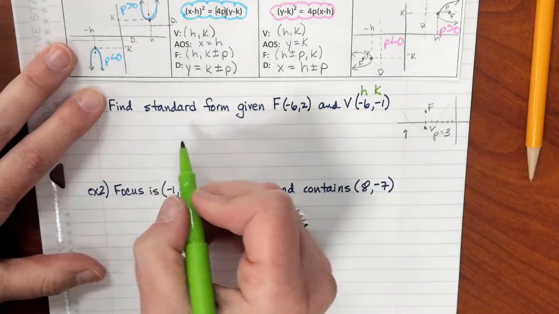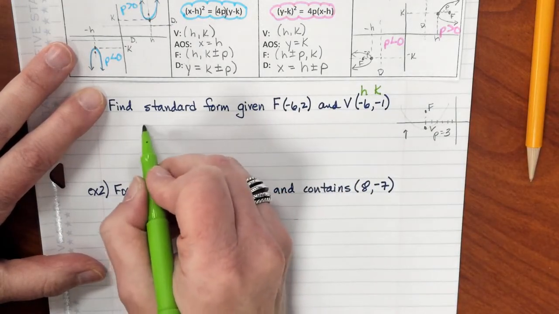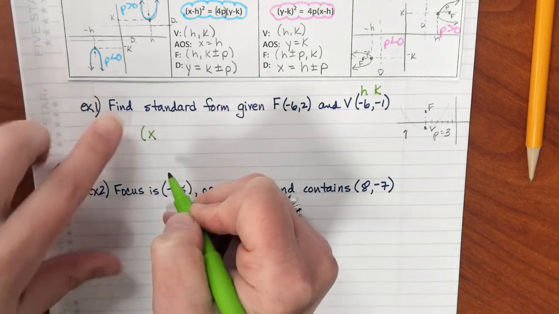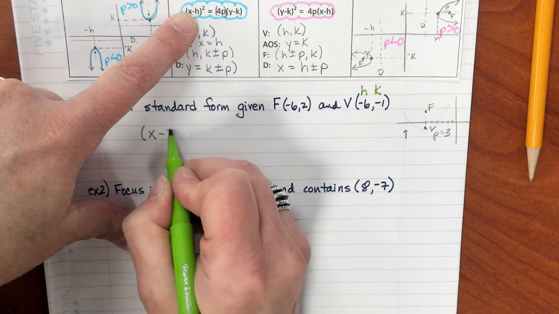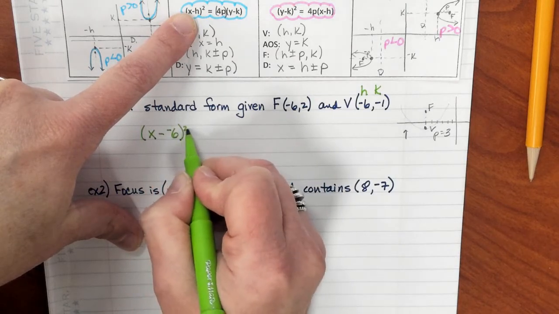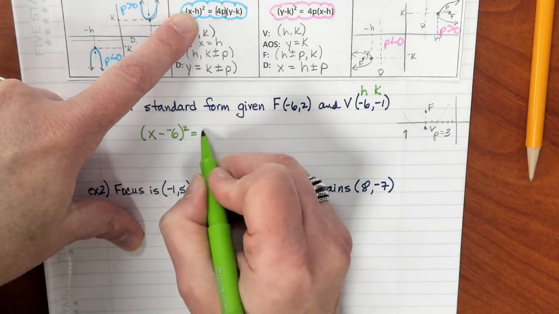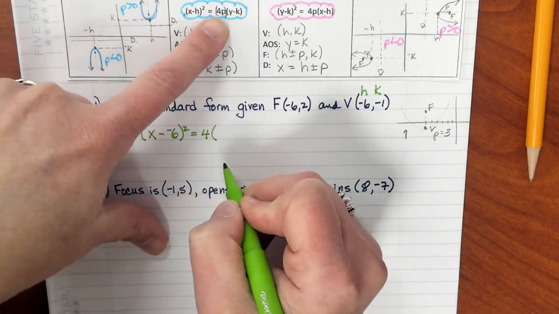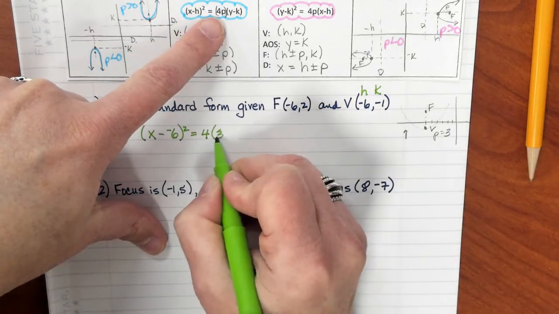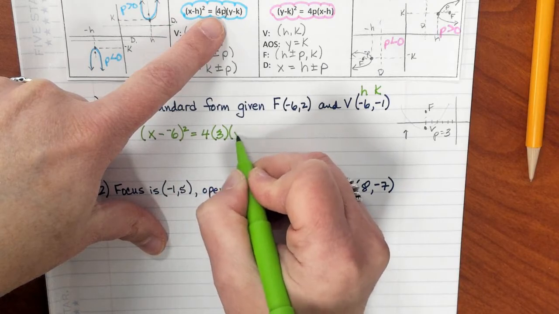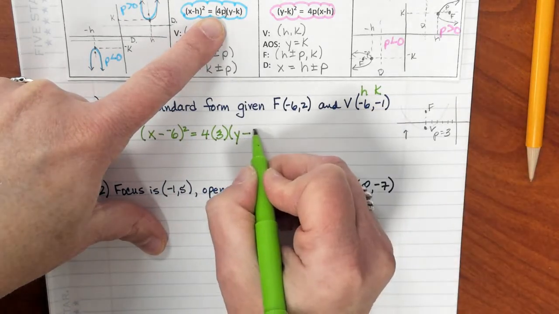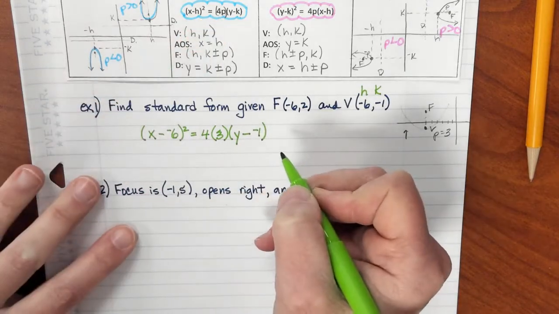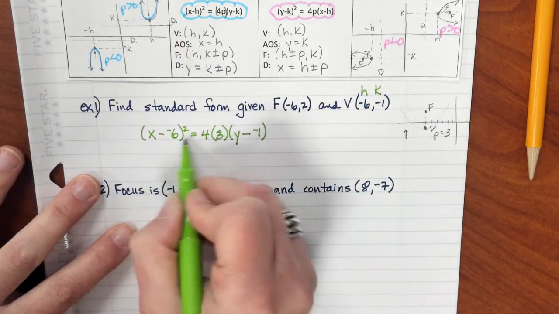So this would be the equation of x, and then I'm going to subtract the h, which is -6 squared, equals 4 times my p-value, which is 3, and then I have y minus my k value, which is -1. I work that out and simplify that.